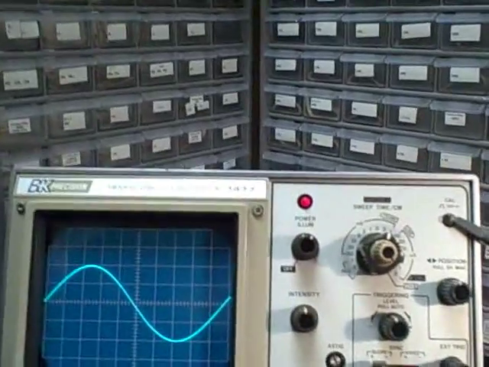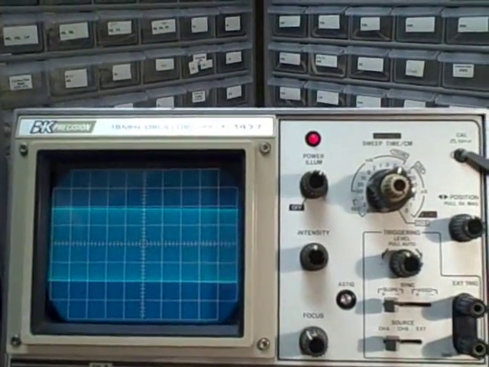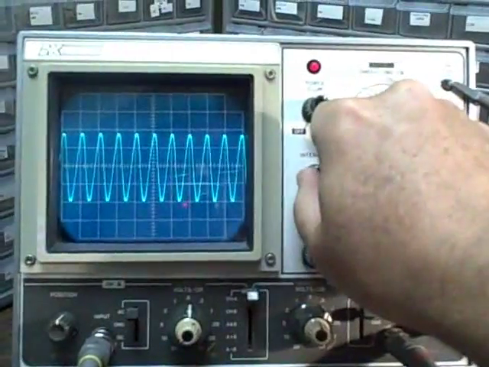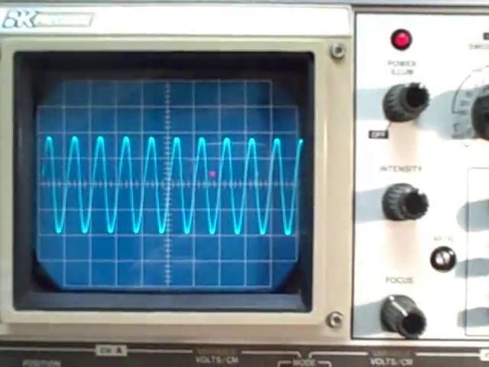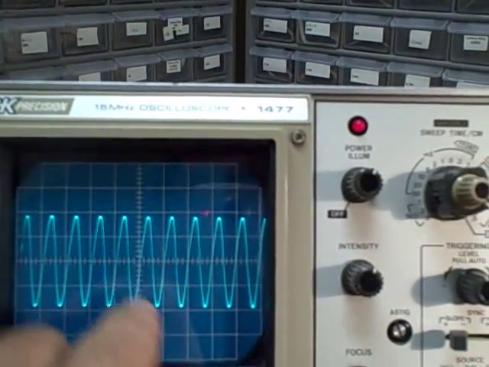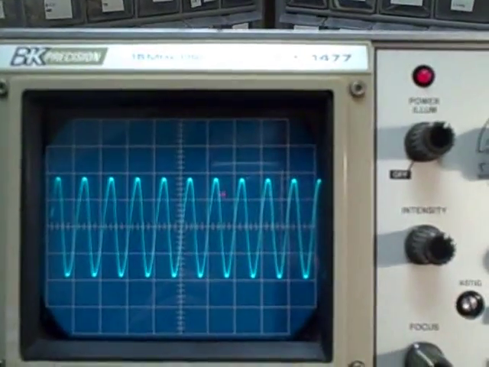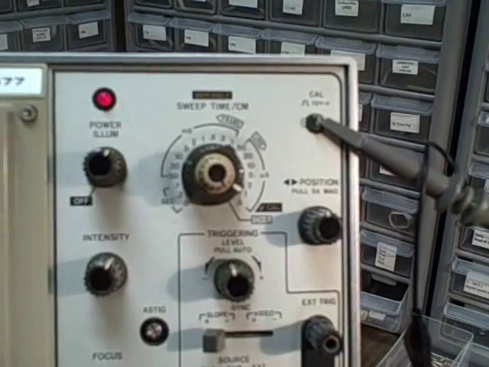All right, let's try increasing the frequency. Right now, we can see that we have a full cycle in 1 division. And we are set at 1 microsecond.